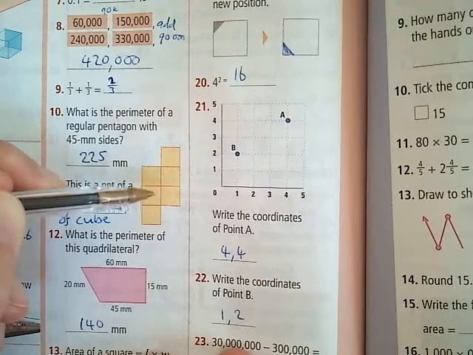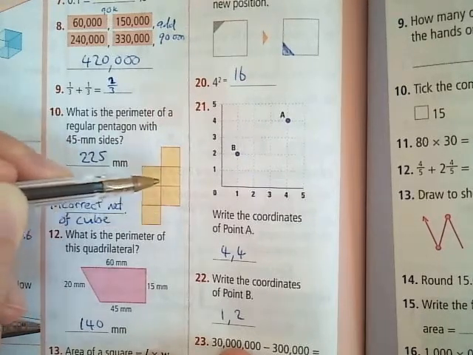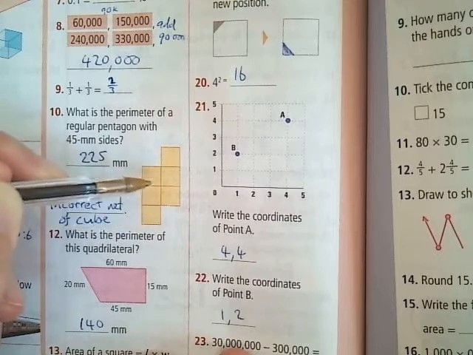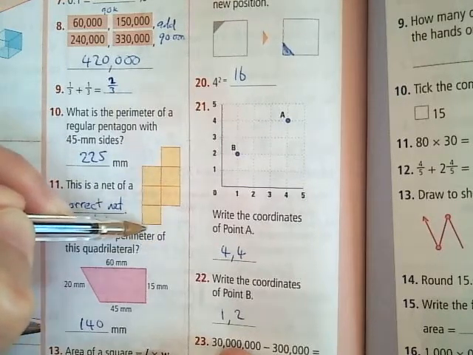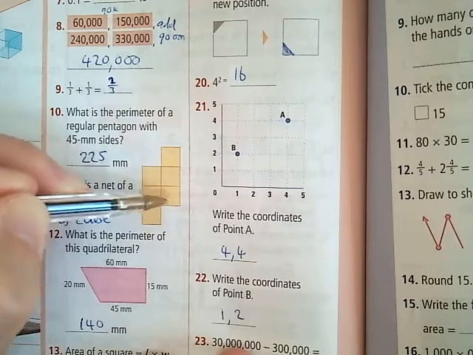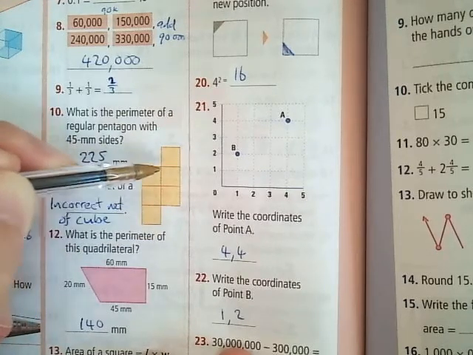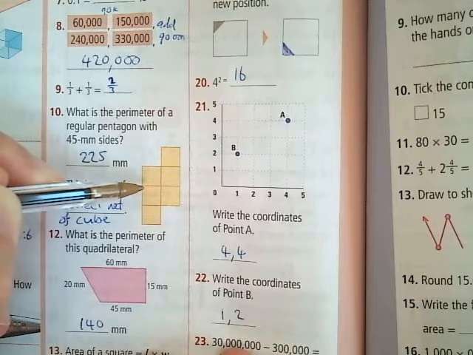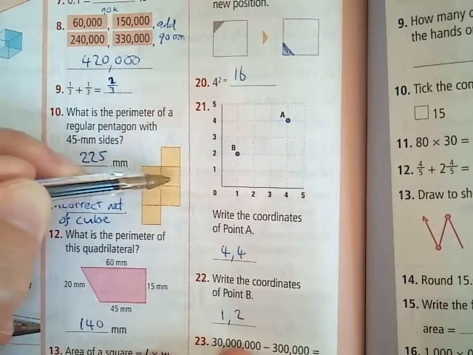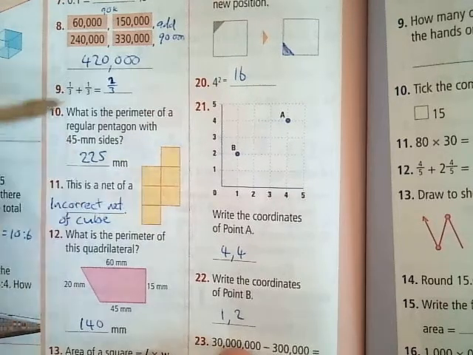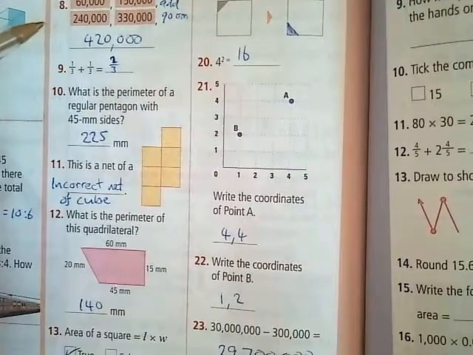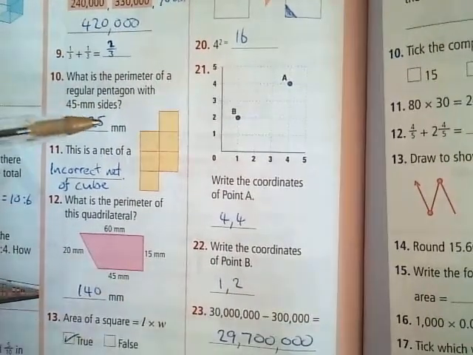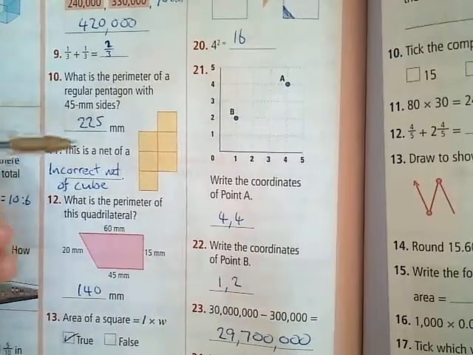Now, I'm not sure if they did this deliberately or if they made a mess of it. If this square wasn't here, but there was one here, and they were only joined there, that would work. But you can't fold on that line and on that line. And these will be kind of crushing up against each other. It's not a proper net of a cube. So I'm not sure if they did that deliberately or if they just made a mistake. It's hard to tell, isn't it?